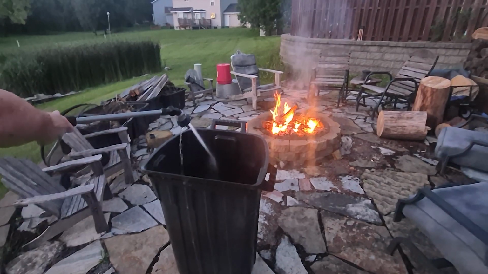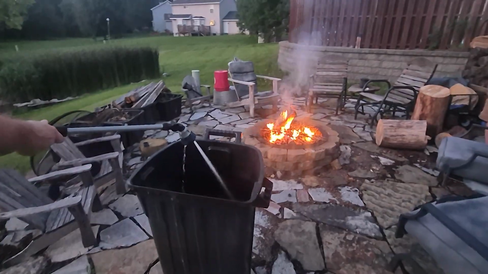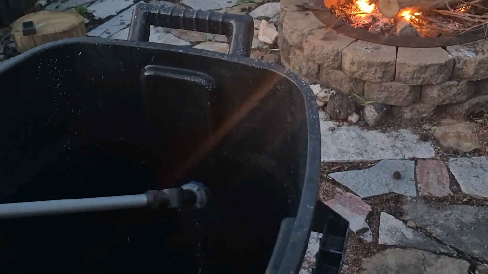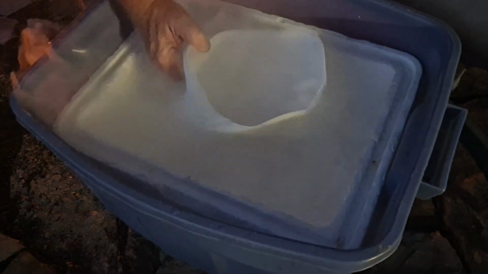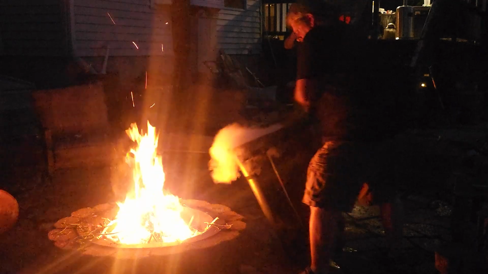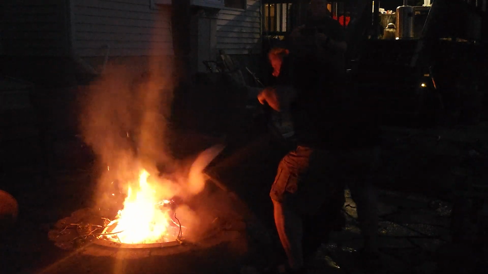Now let's supersize this demo and replace the pitcher with a large trash can. I'll put a little bit of water in like before and several scoops of dry ice. Once the trash can is filled with carbon dioxide gas, I can pour it over the flames. My campfire can't stay lit around carbon dioxide.